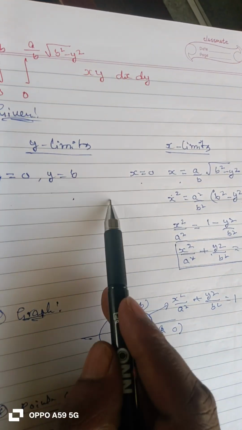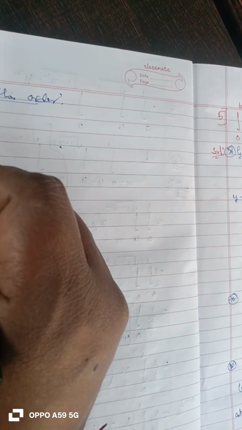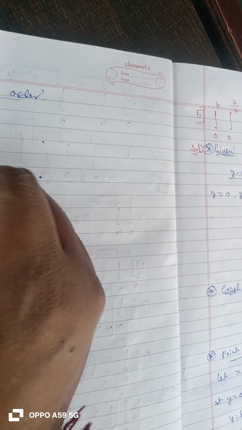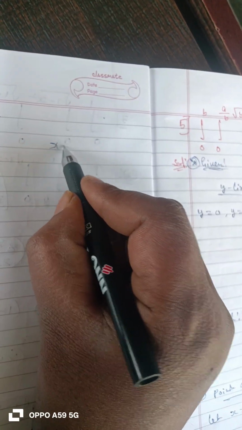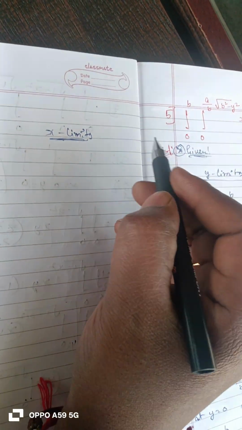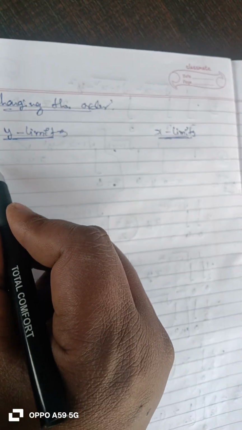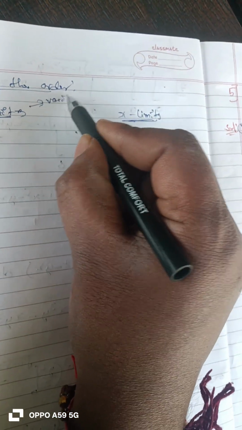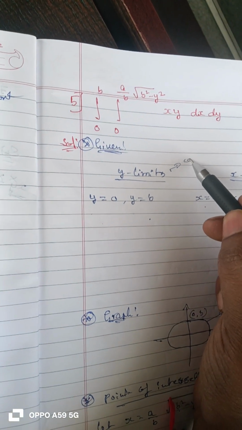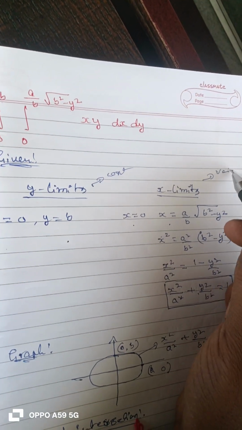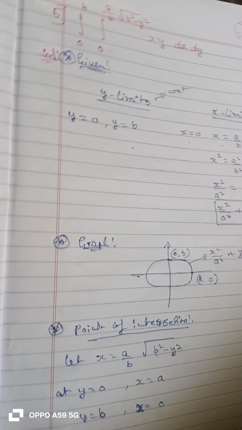Now the constant limit and variable limit will change: the y limit now becomes a variable limit, and the x limits become a constant limit. To find out the y limit, please remember, this is the variable limit, and this is the constant limit. Here they gave it as a constant limit, and this is the variable limit.